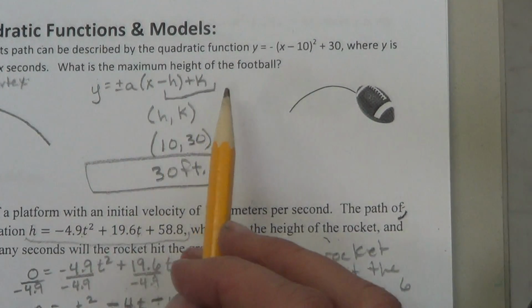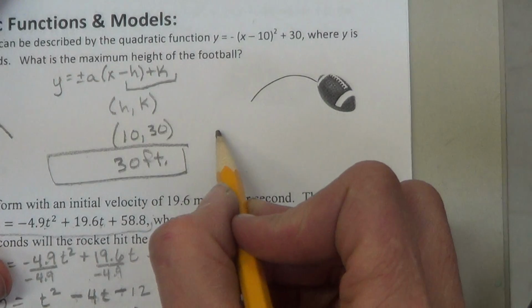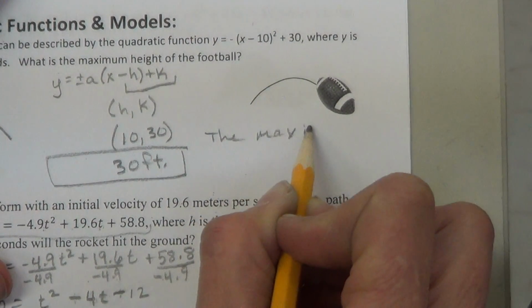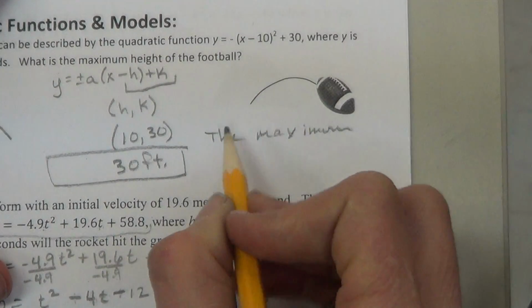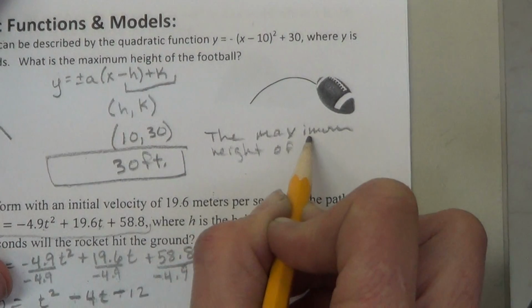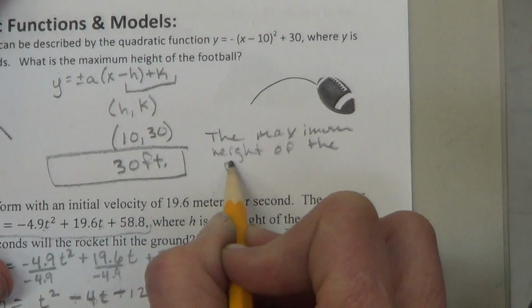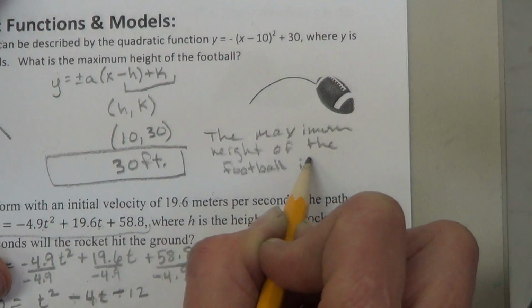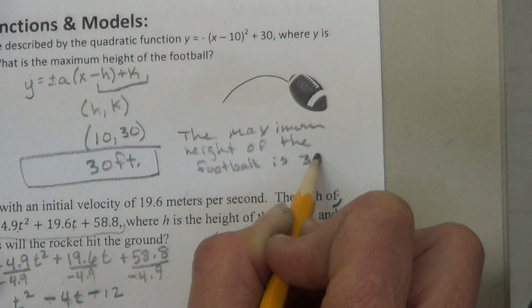So it says, what is the maximum height of the football? We should write the maximum height of the football is 30 feet.